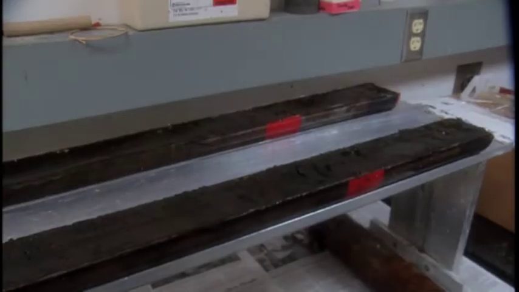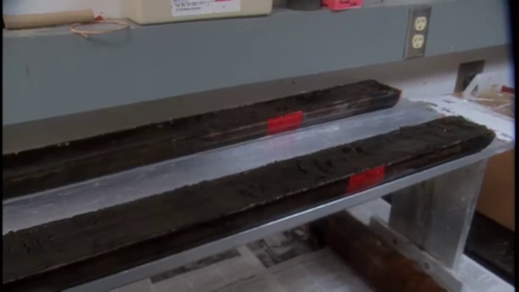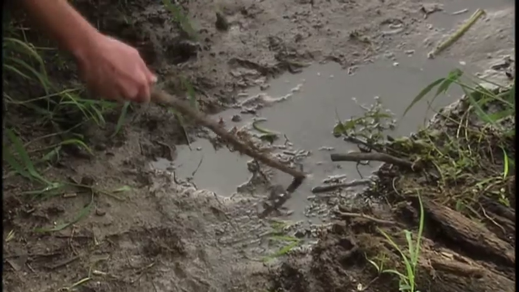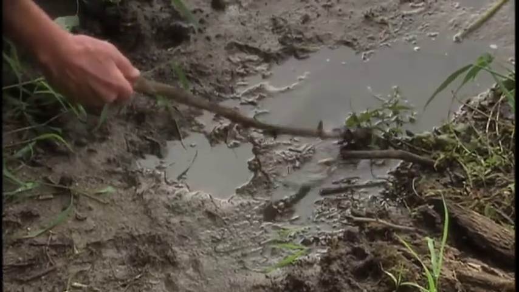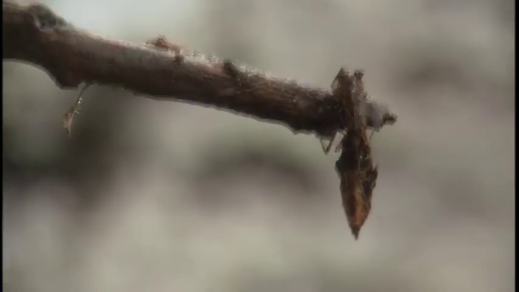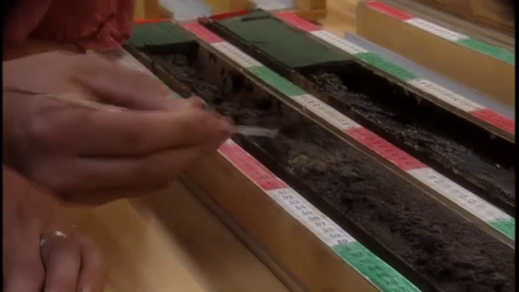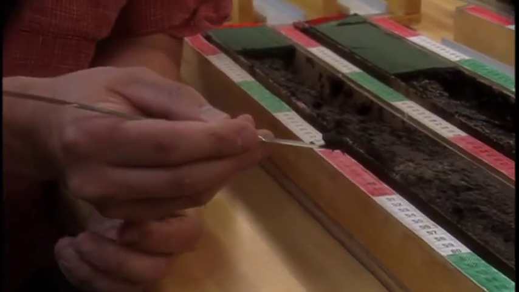The way that we find out about how old these sediments are is to go through and find pieces of wood or seeds or leaves, pieces of plant material that we can pull out of the mud. We can pluck it out and then send it off to a lab for radiocarbon dating. Based on that, we can find out how old the material is.